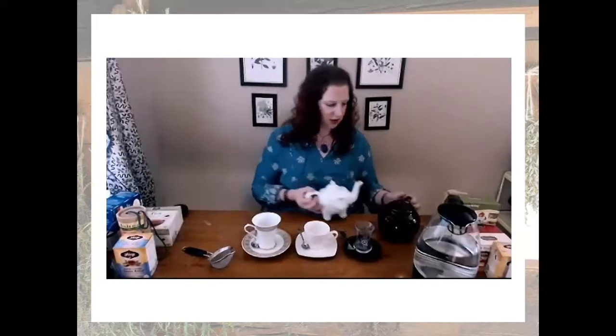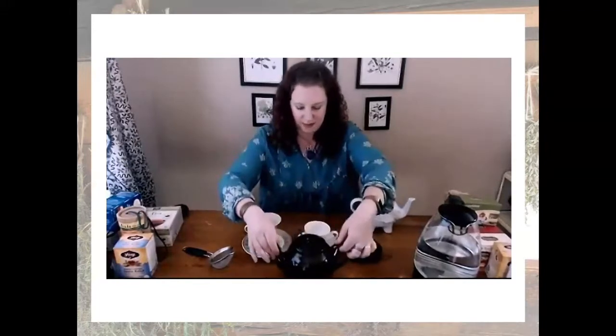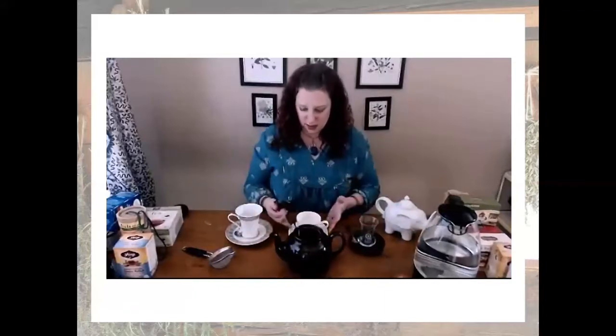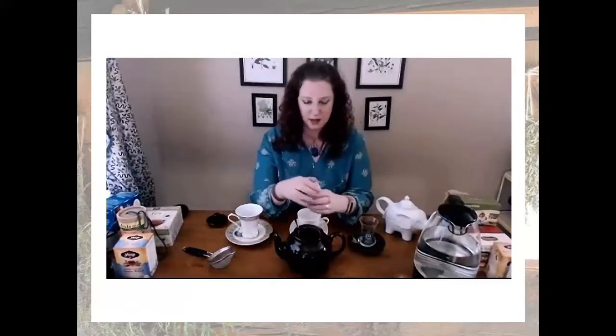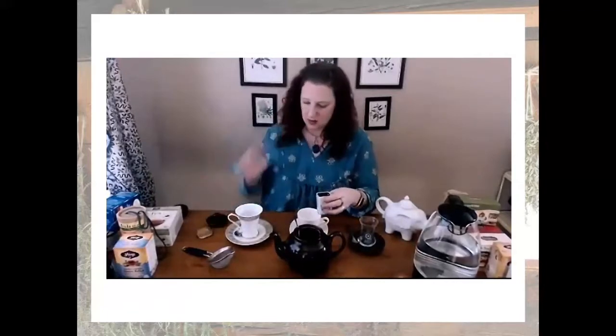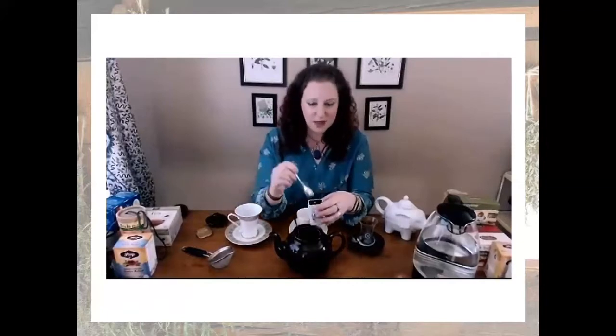So I am actually going to make our loose leaf tea, and I've got this little teapot right here. Put these back so we can see them a little better. All right, so the way I'm going to do this, I have just my little can of loose leaf black tea with bergamot. It smells absolutely wonderful. And I'm going to just use my demi-tasse spoon.